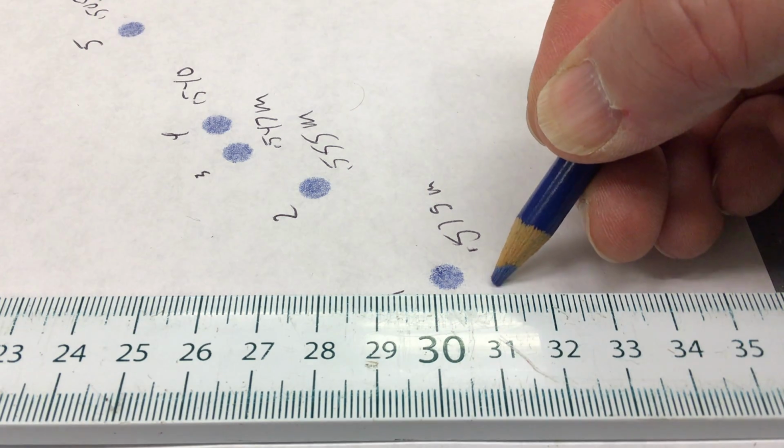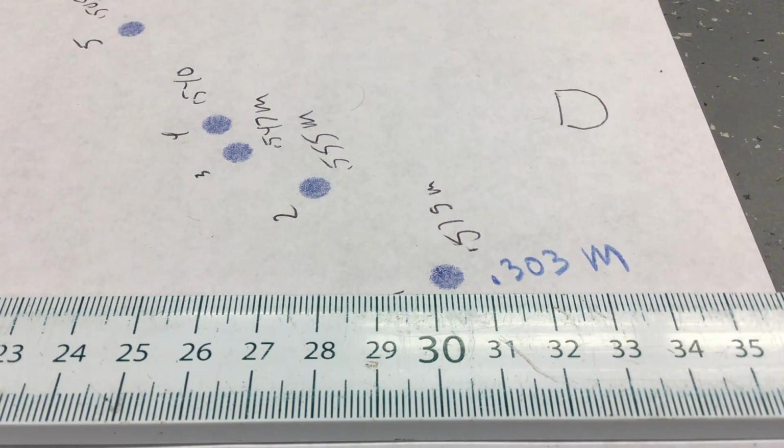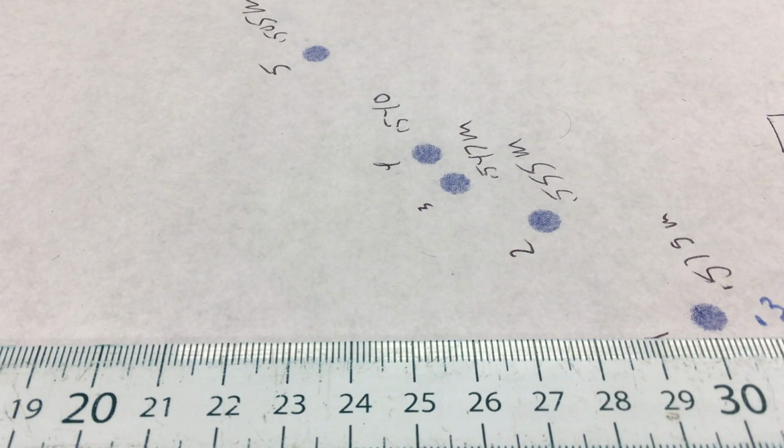So 0.303 meters. The blue is the x components. The black ones we did before are the y's, and this is ball D. I don't know why I'm doing D before C, I just happen to be over here.